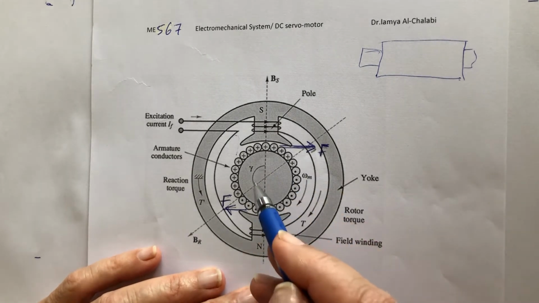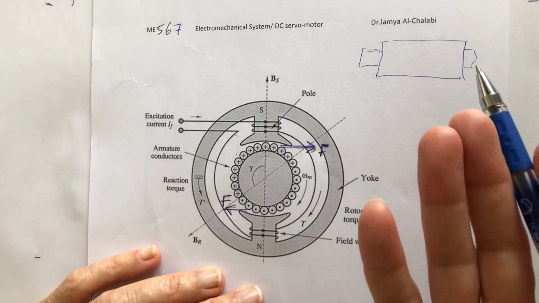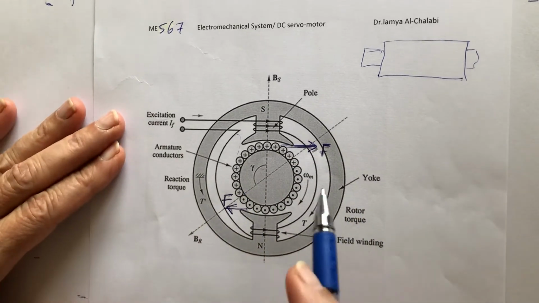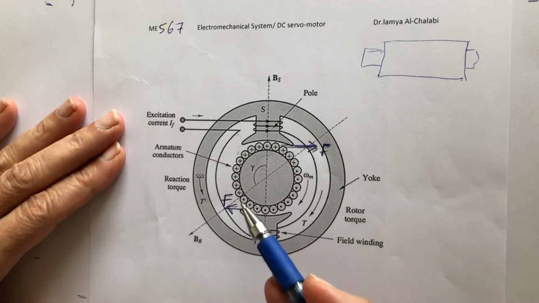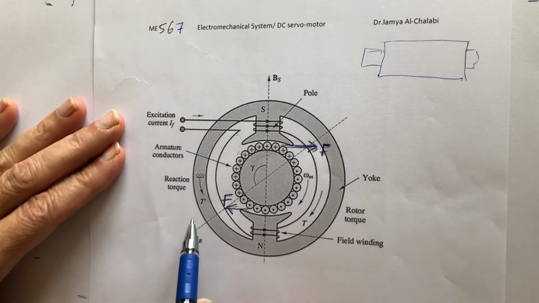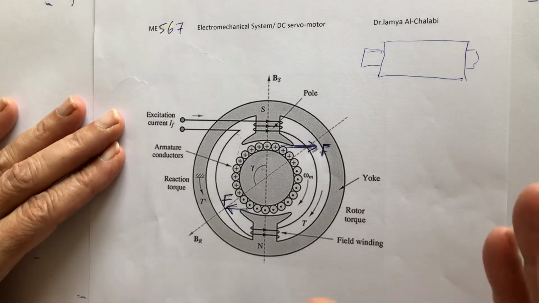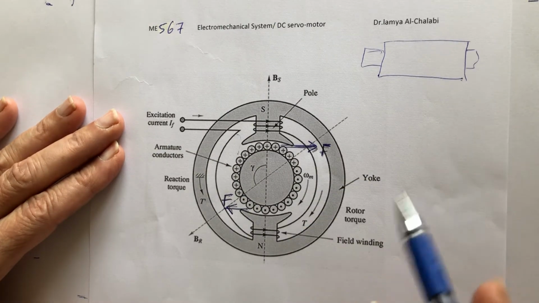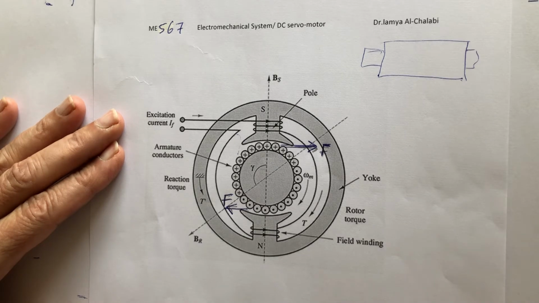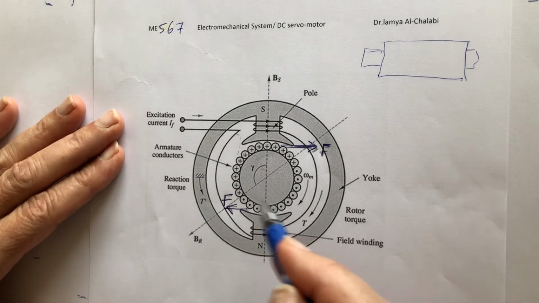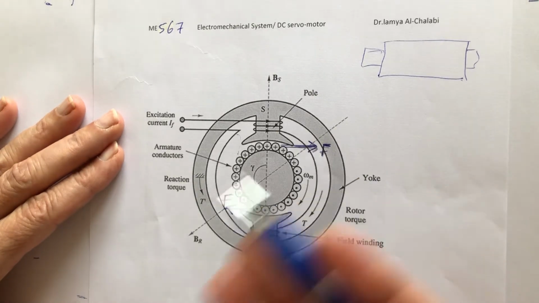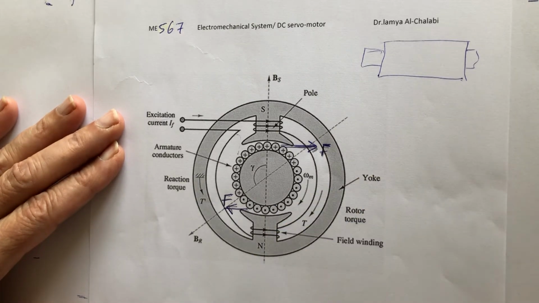The construction of this as a motor or generator is almost the same. But in the motor, I give it a supply, IF for the field and IA for the armature, and it will give me a rotation, either to a specific position or at a specific speed. If I use it as a generator, you give it movement from a prime mover, and it generates electricity for you. That's why they say generating.